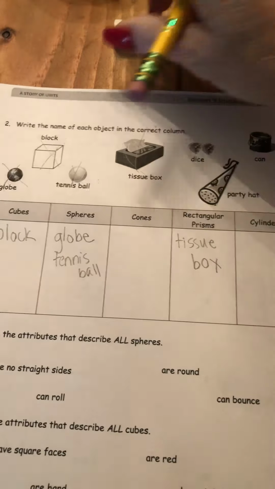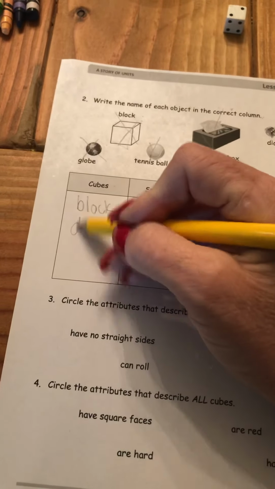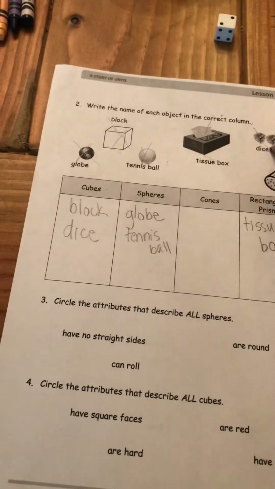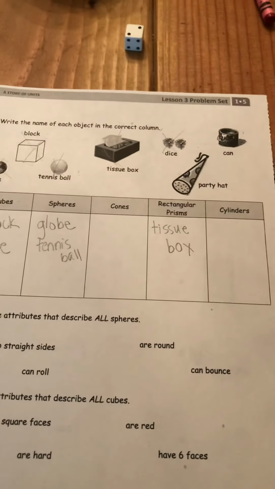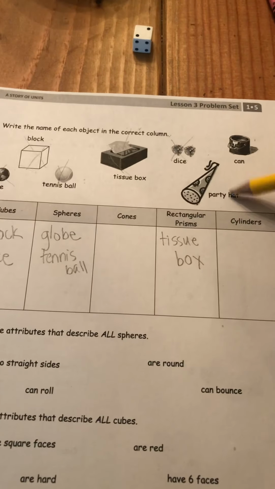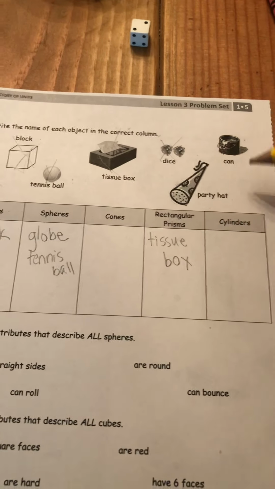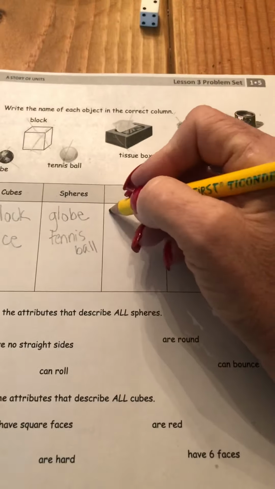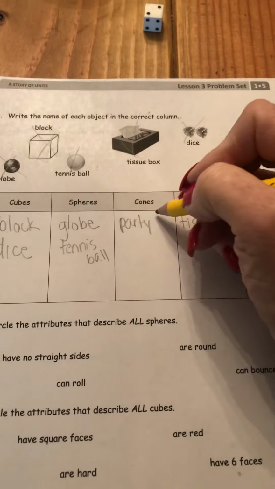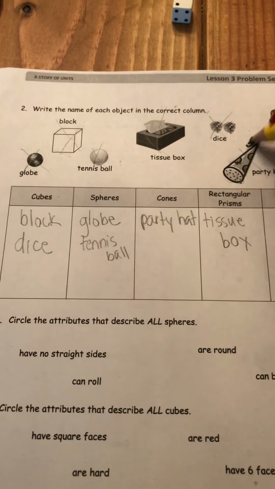Dice. Well, I've been using this as an example of a cube. It has a square face and 6 sides, so we're going to put dice under cubes. D-I-C-E. Cross it off because I know I'm done. A party hat. It has the shape of a cone. That's really an easy one to remember because it's ice cream cone shaped, huh? So we're going to write party hat under cone. Okay, cross it off because I know I'm done.